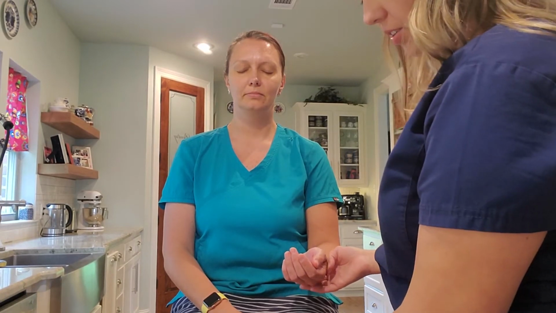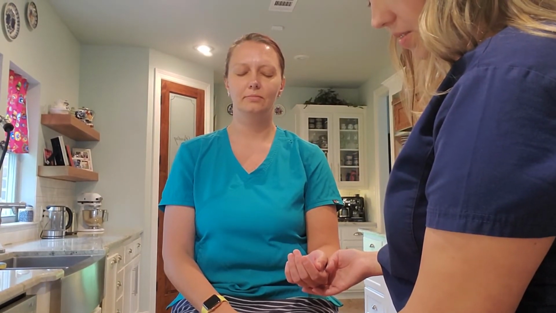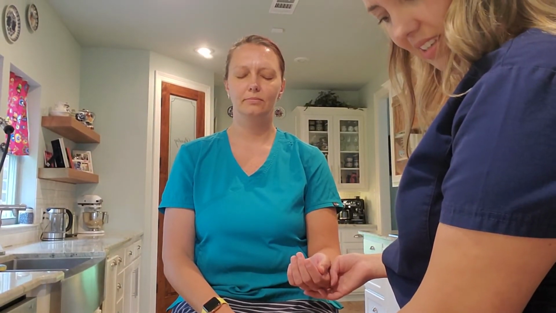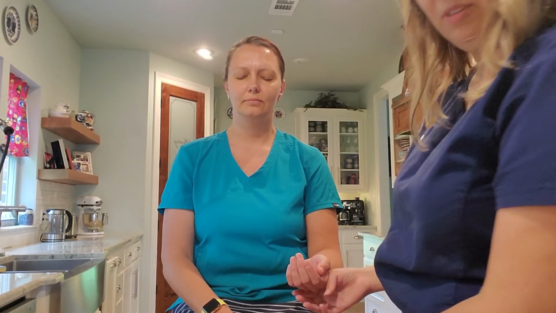Okay. Now I'm going to have my patient close her eyes. I'm going to hold client's toes or finger on lateral sides and move up and down and repeat sides. And client correctly identifies the movements.